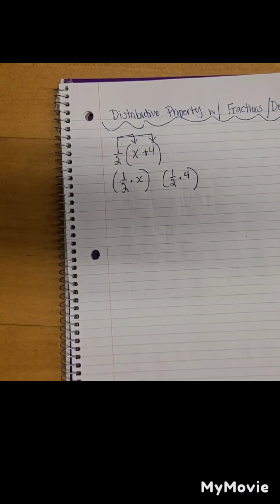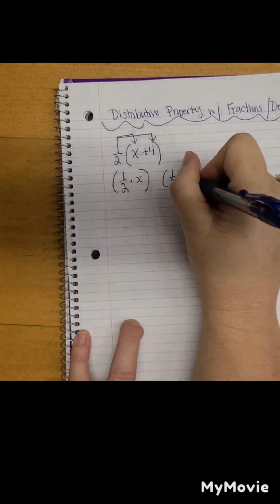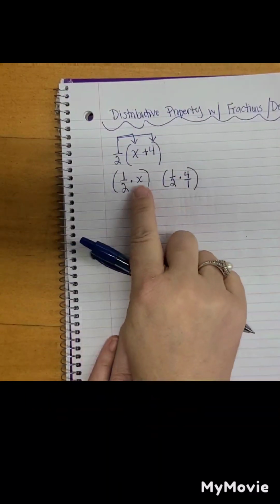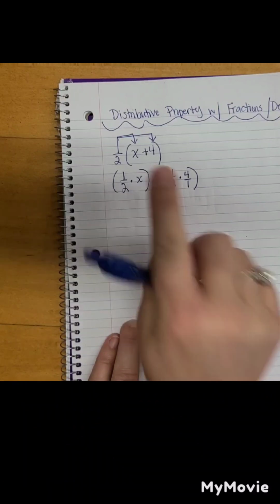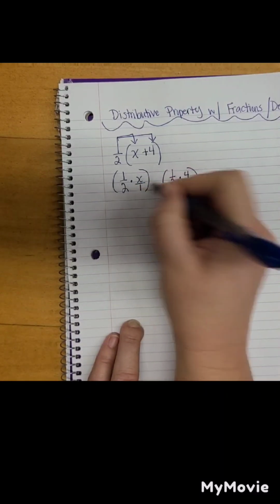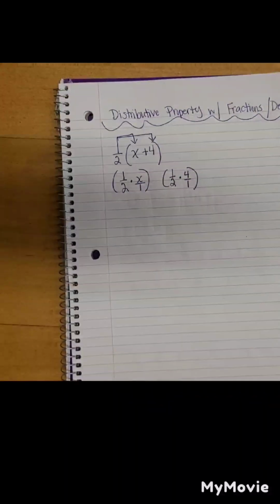And a whole number written as a fraction is what? 4 over 1. And this x is also a whole number, so it would also be x over 1. Any whole number written as a fraction is that number over 1.